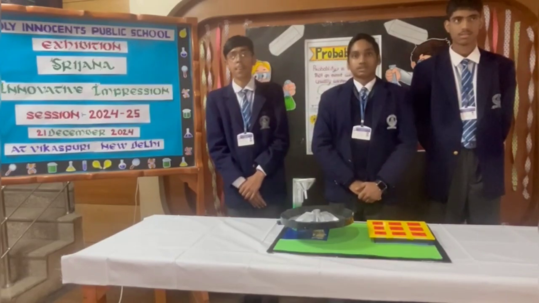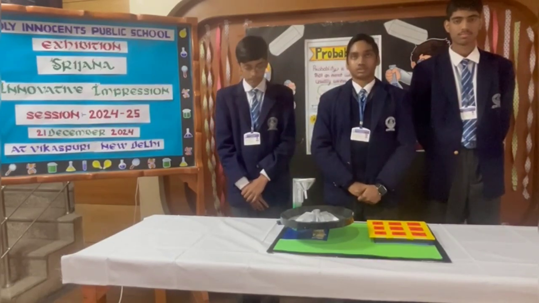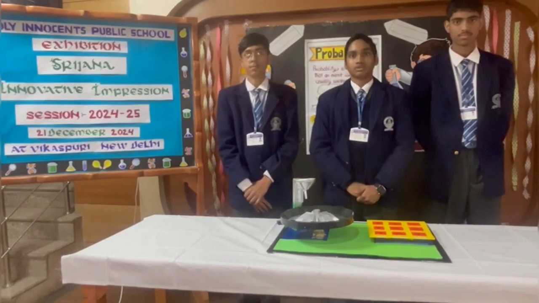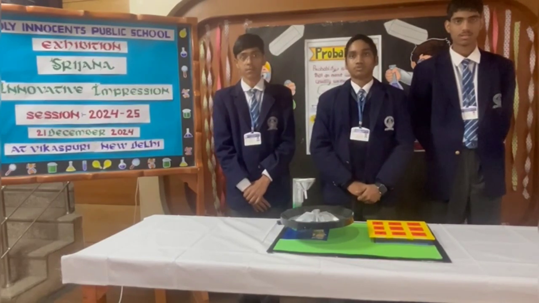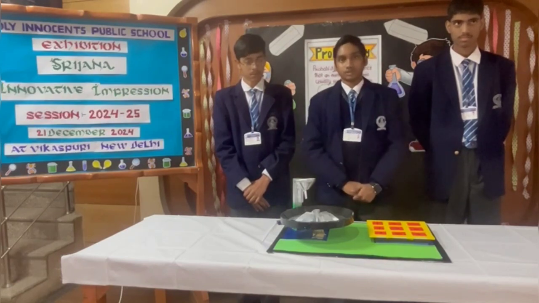This game consists of a circular spinner which is divided into 10 sectors, and each sector has an equal probability of being chosen. Alongside the board, we have a number selector. Now, we will let you know how this game works.